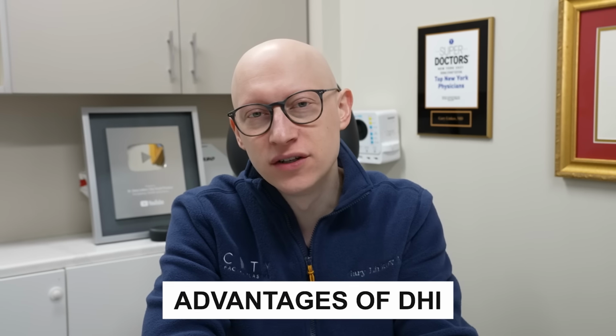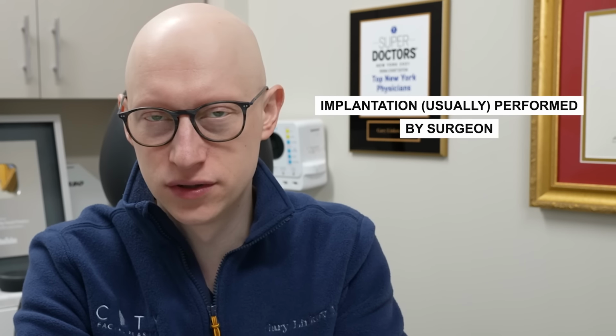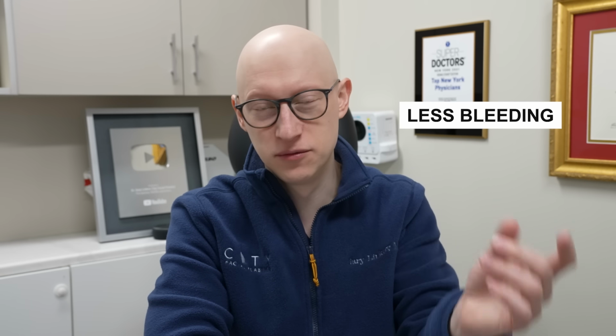So the advantages of DHI, as far as I see it, are that the implantation is usually performed by the surgeon. And there's usually less bleeding, because every time you make one of those sites, you can sometimes spur up some bleeding. But in the case of DHI, you make the site and you put the graft right in. So that's a potential advantage.